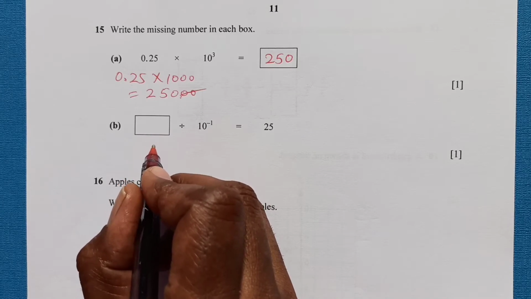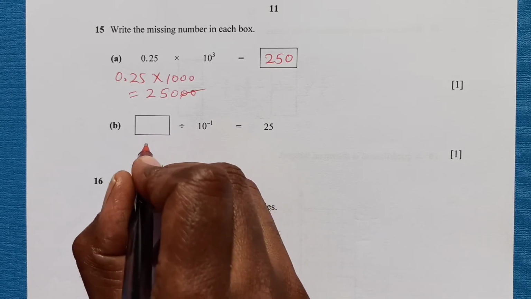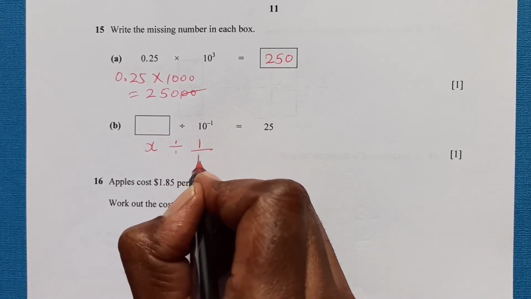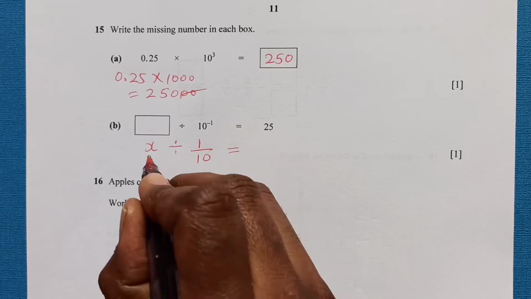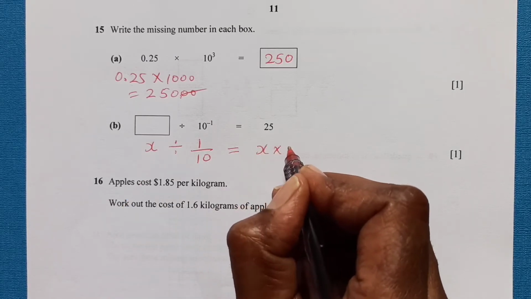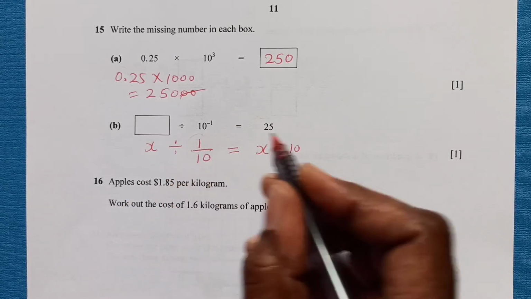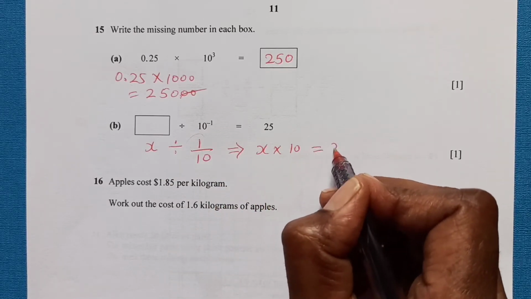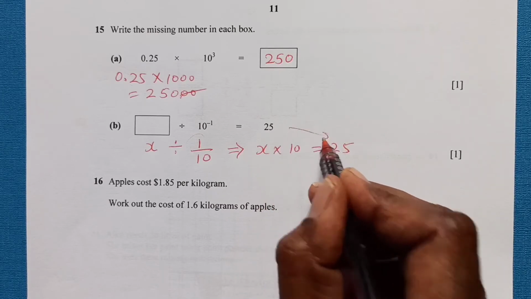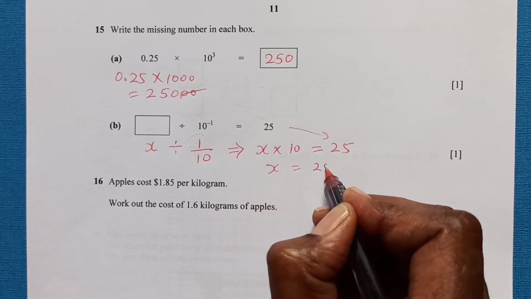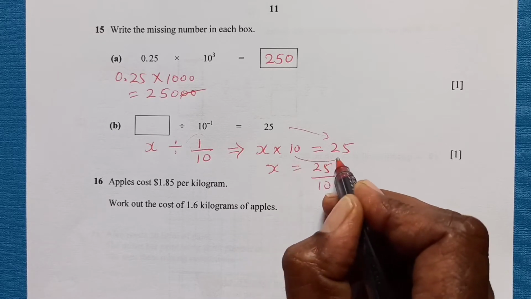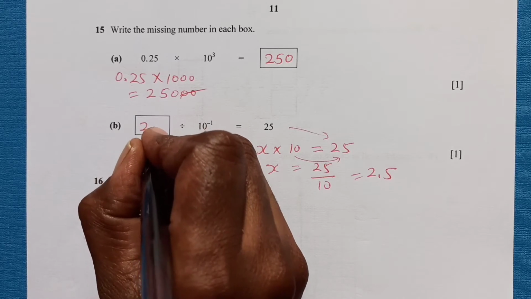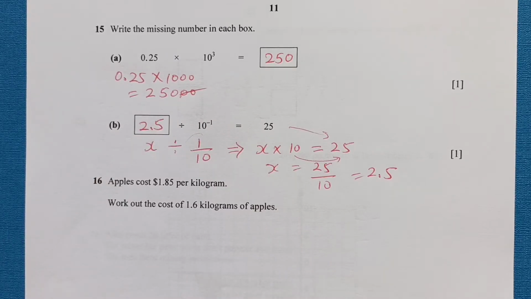Now here, we don't know what number this is. Let's say this is x divided by 10 power 1. Negative 1 can be written as 1 over 10. So now we have x times 10. We can take the reciprocal of this. So x times 10 is equal to 25 as it is given from here. So x will be 25 over 10. This 10 goes that way. So it is 2.5. So the final answer will be 2.5 here.